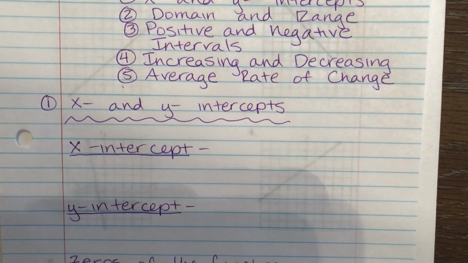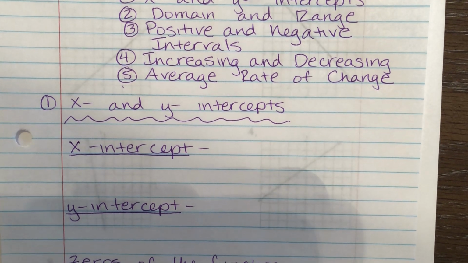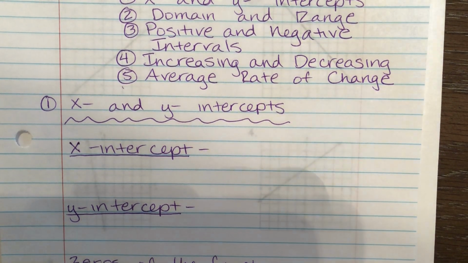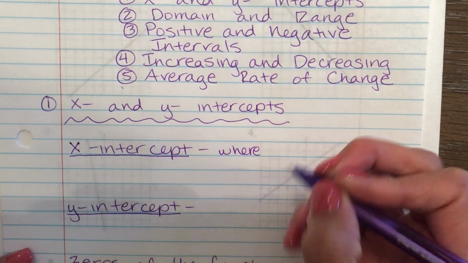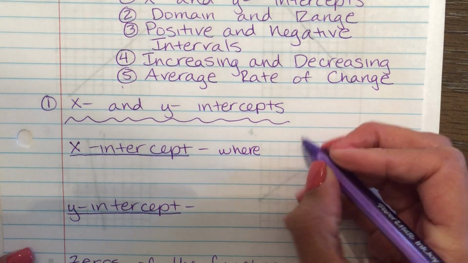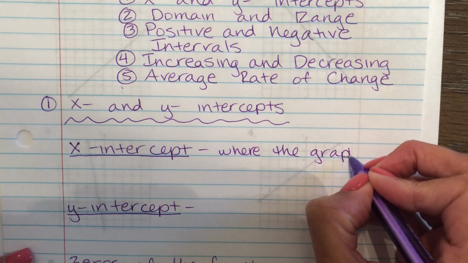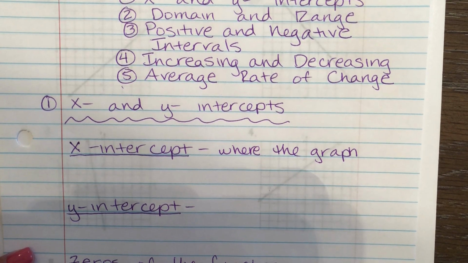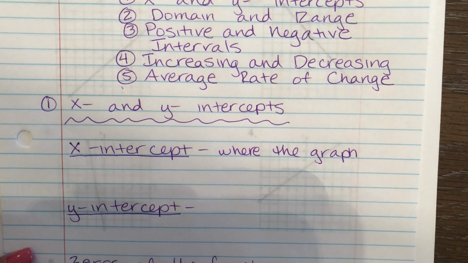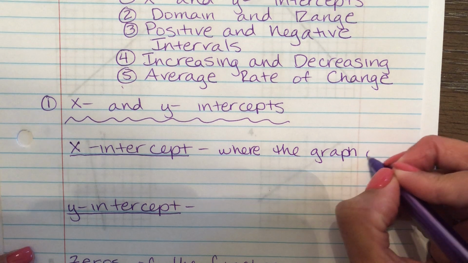Just taking a couple notes here. Let's define our terms. What is an x-intercept? An x-intercept is where the graph of a function intersects or crosses over the x-axis.